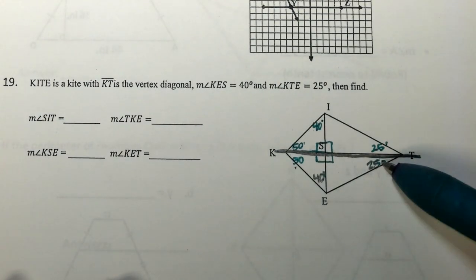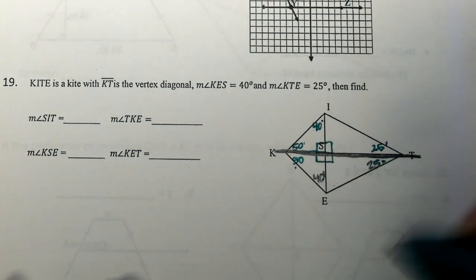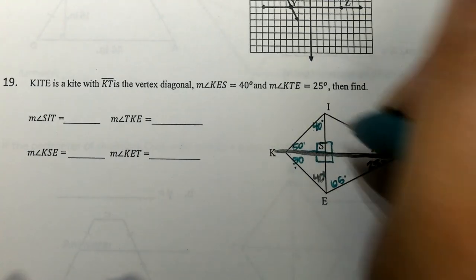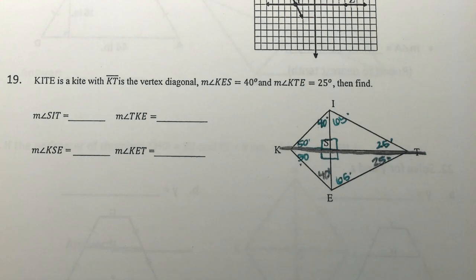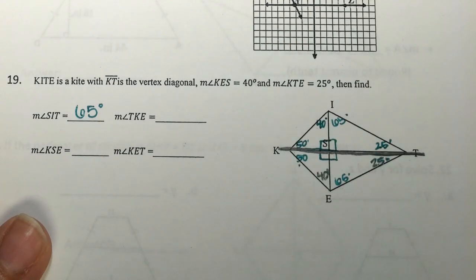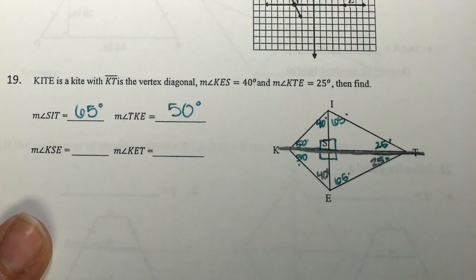And if I know this is 25 and 90, can I find this angle right here? What is it? 65 and 65. But without even looking at what it asked, did I just figure out this whole thing? Yeah. So answer the questions. What is S to I to T? What is TKE? What questions do I have?